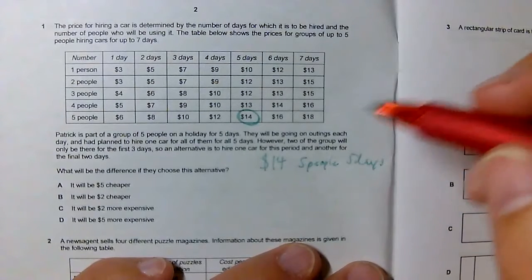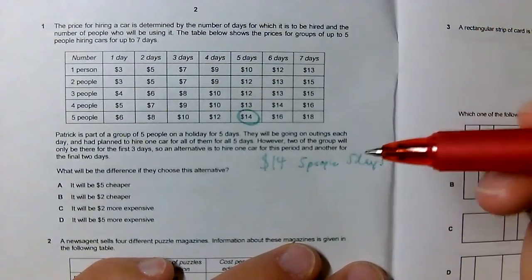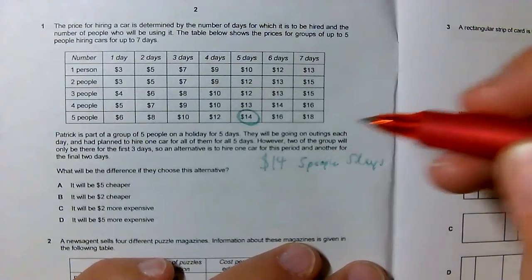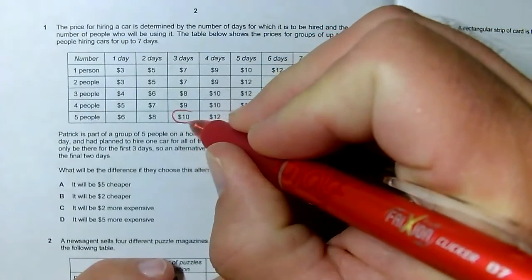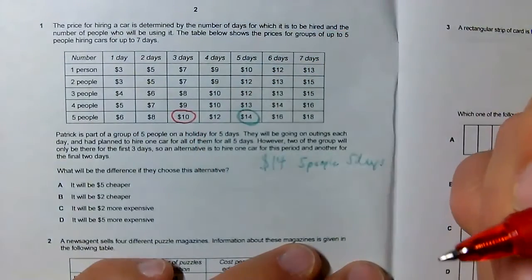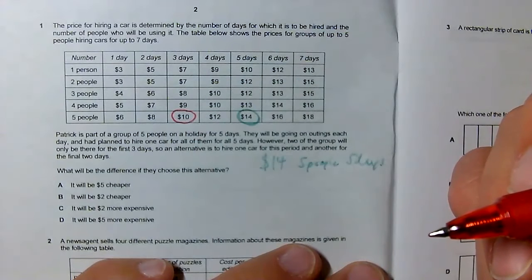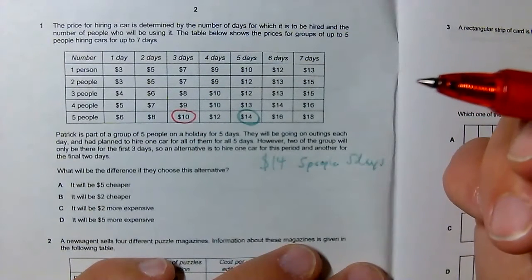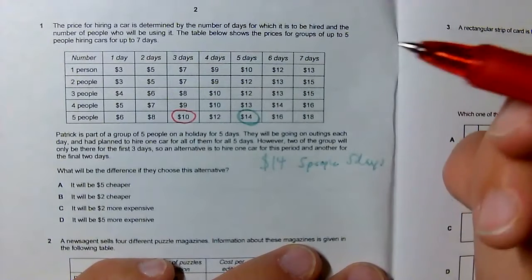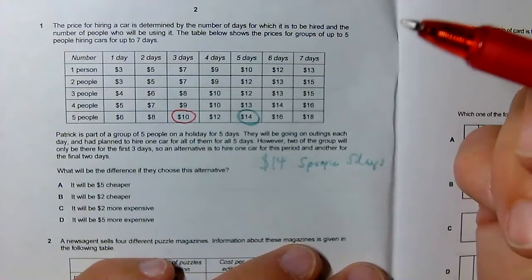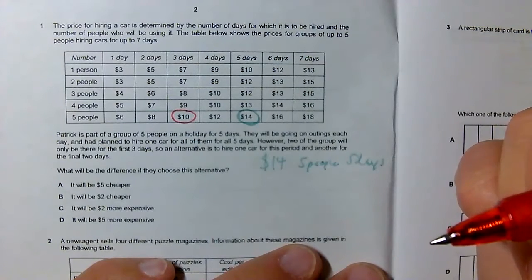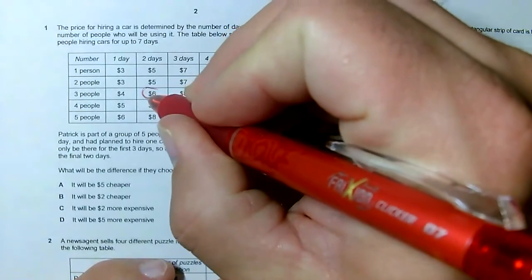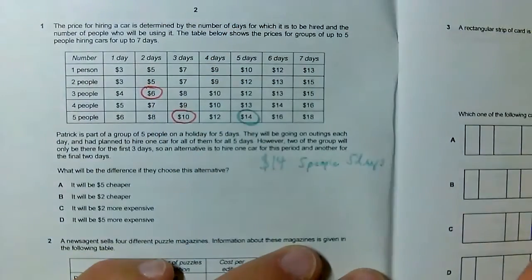Now, they say, well, 2 of the people are only going to be there for 3 days. So that means that all 5 people are there for 3 days. And then after those 3 days pass, those 2 are going to leave. So you'll be down to 3 people, and you'll have 2 days left. So 3 people in 2 days is 6.